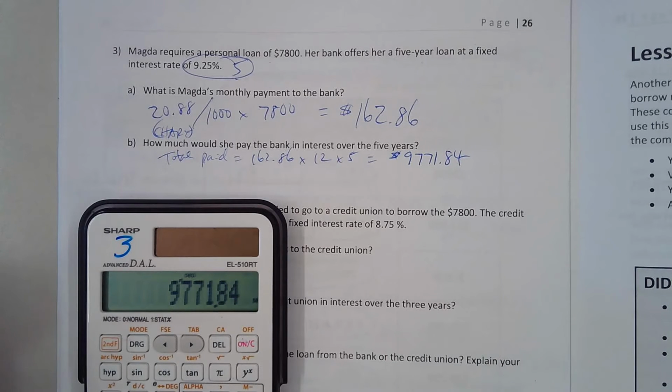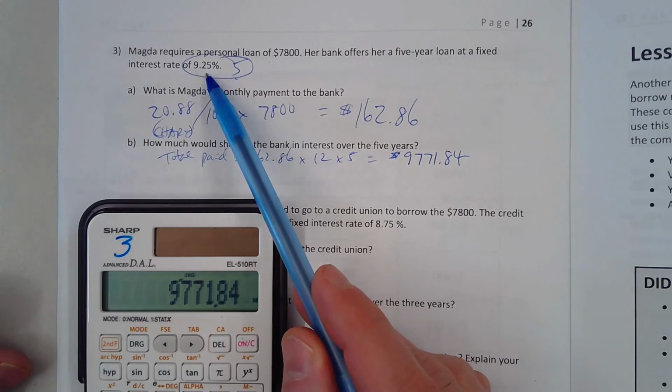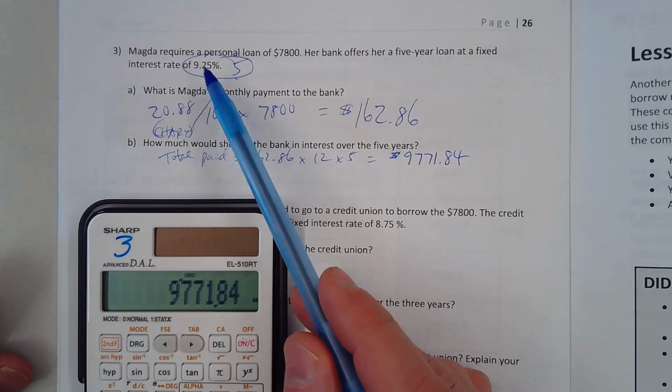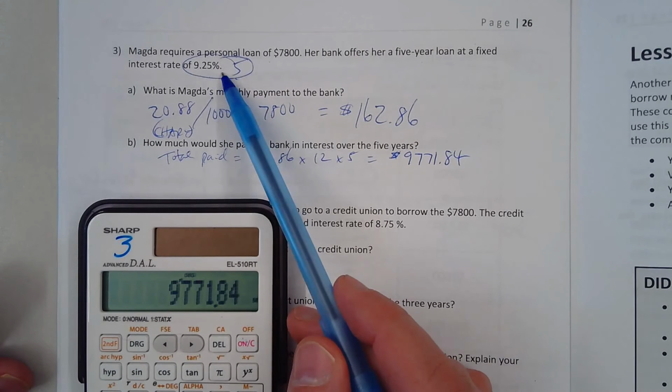Any idea why it's so much more? Years. It's longer, it's 5 years. 5 years, yeah. And what's even more important than the number of years? The rate. The higher that rate is, the happier the bank is, right? And the less happy you should be.